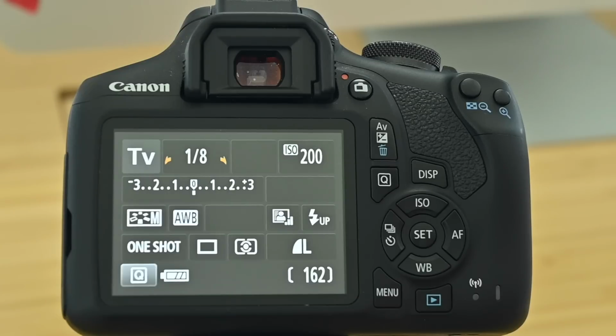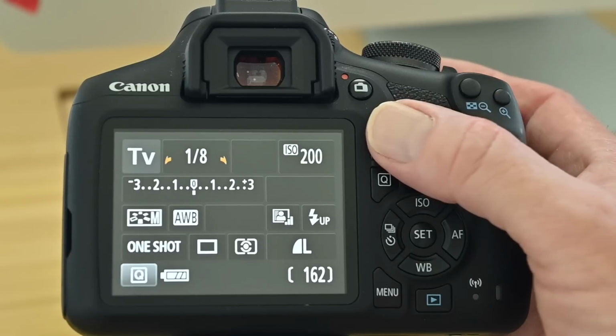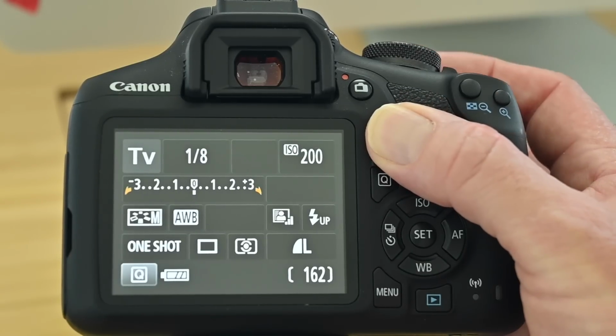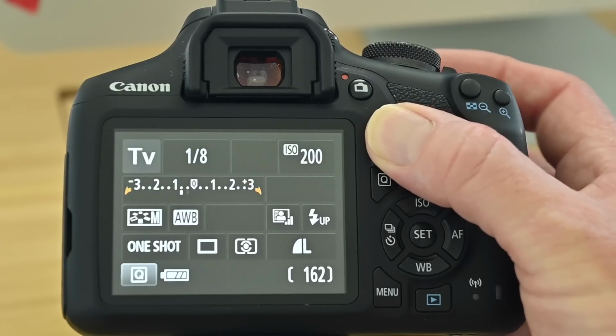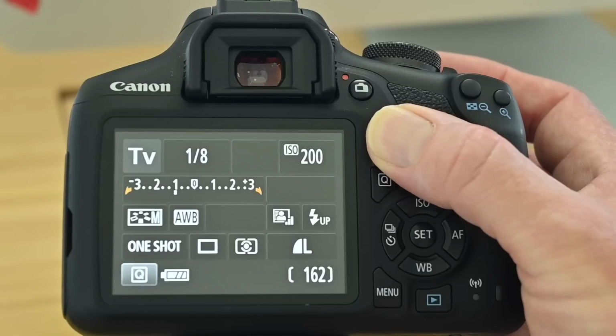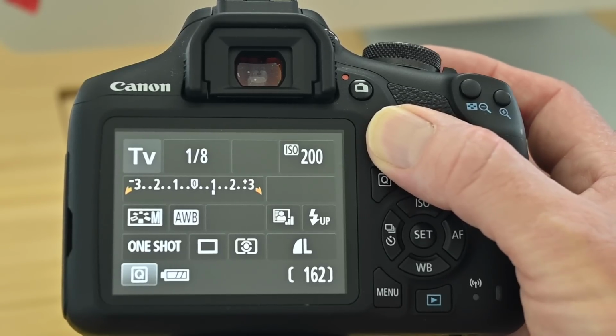Now where exposure compensation comes in is it allows me to make my images slightly brighter or darker simply by holding down the AV button and dialing to the right if I want a brighter image or to the left if I want a darker image. -1 is one stop underexposed and +1 is one stop overexposed.